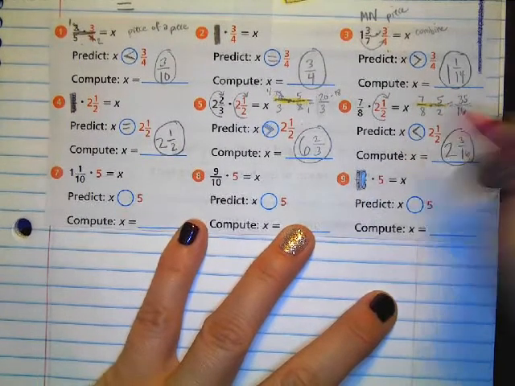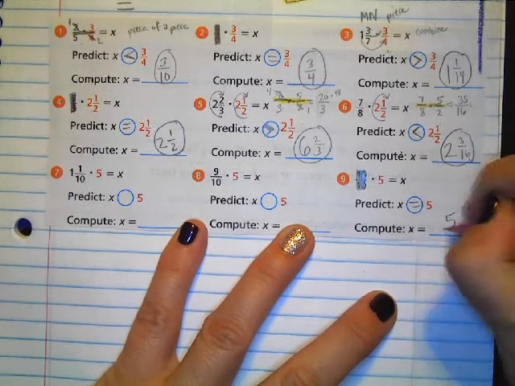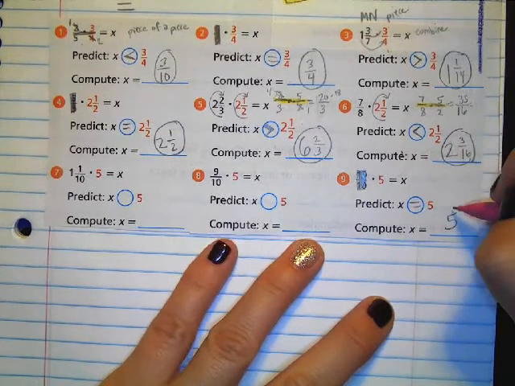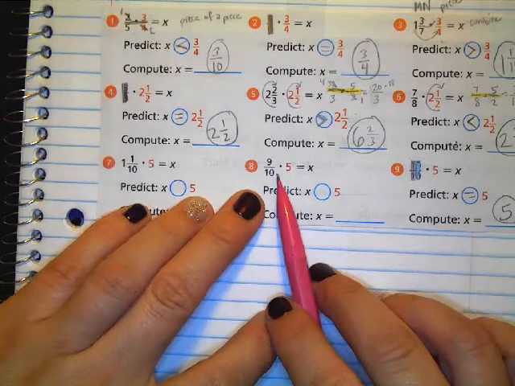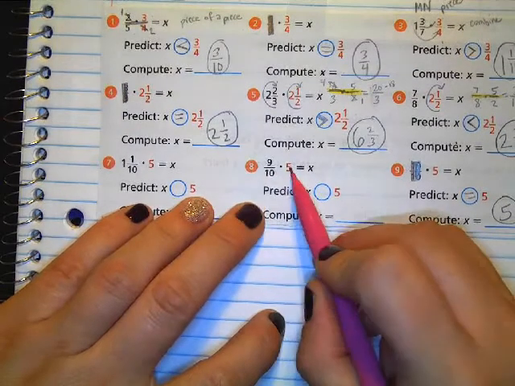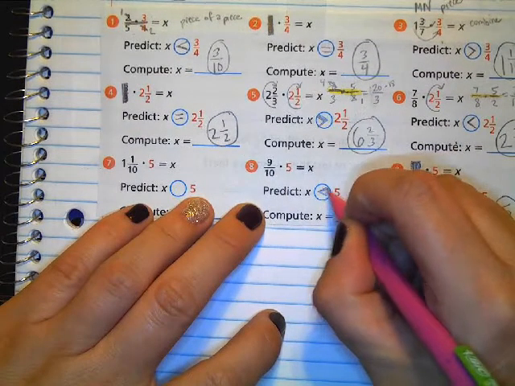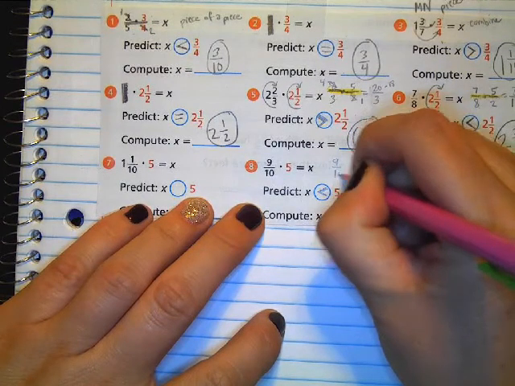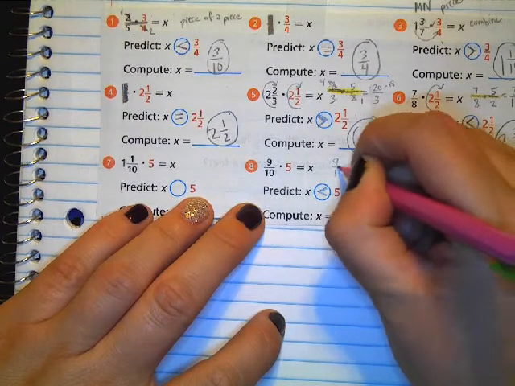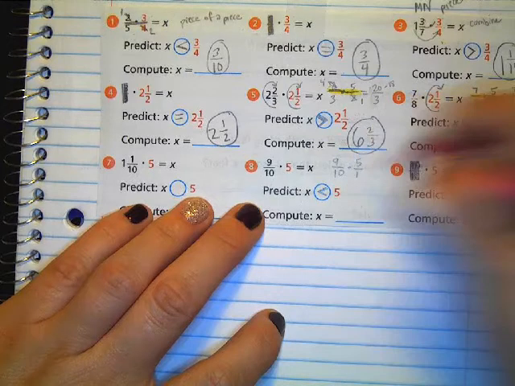Number 9 is real easy. Look at number 9. 10 over 10 is 1 whole. So if you're comparing it to 5, it's going to be equal to 5. Really easy. Love that. Should have left that one for last, huh? Let's work backwards. Let's go to number 8. I'm taking a piece of 5. So it's going to be less than 5. And go ahead and write that out.